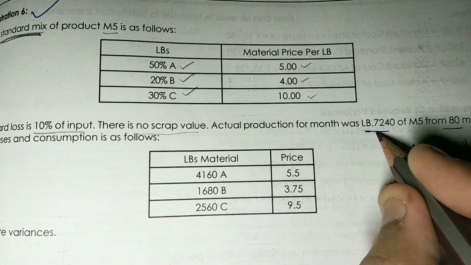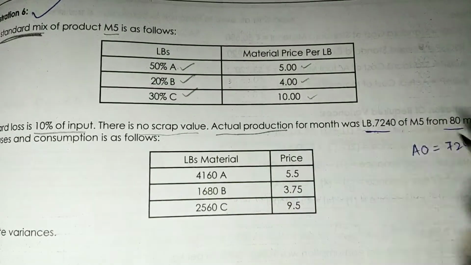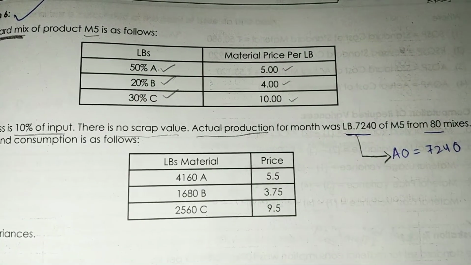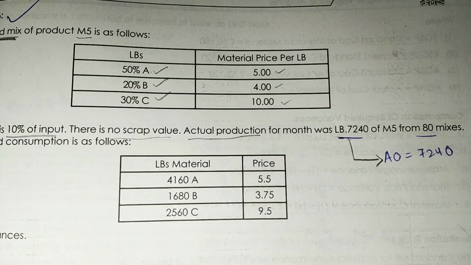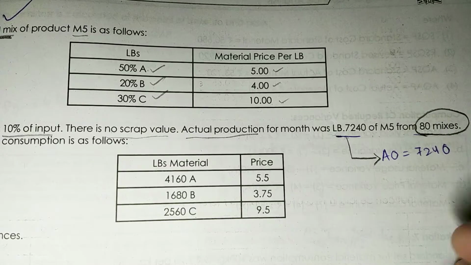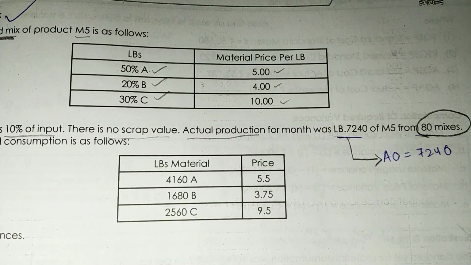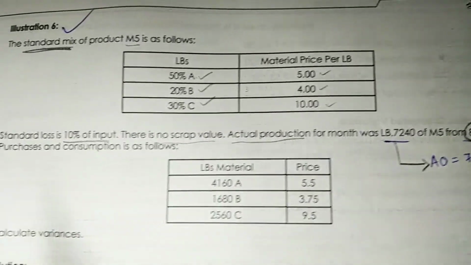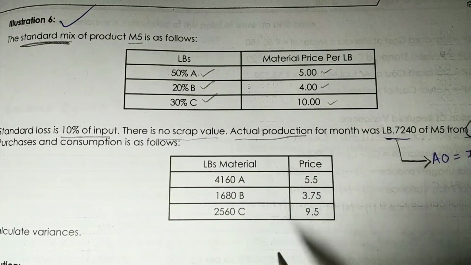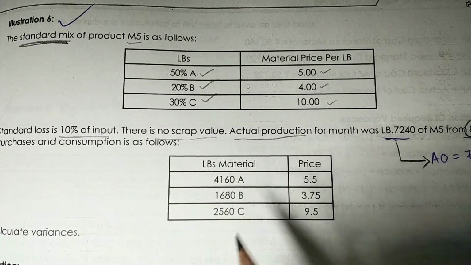This is LB, pounds of this product M5. So this is your actual production, that means your actual output. Actual output is how much? 7240 from 80 mixes. Now, purchases and consumption are given to you.